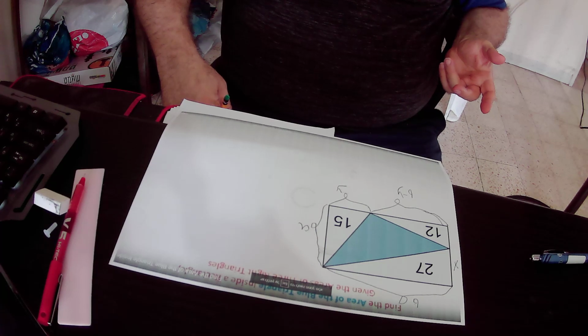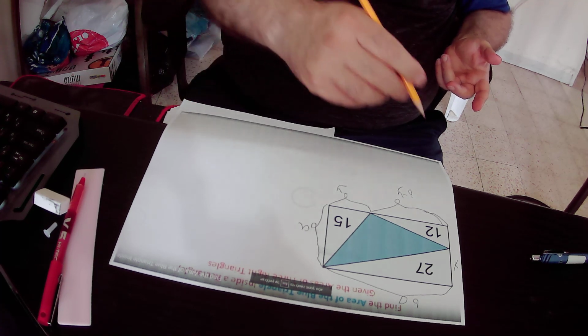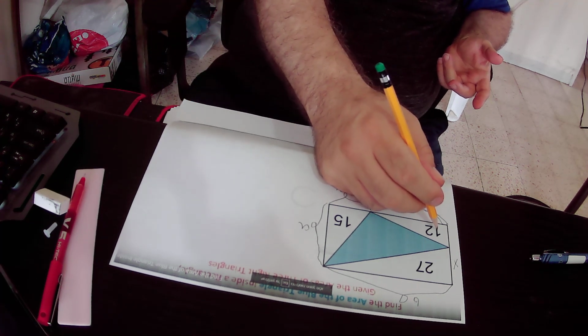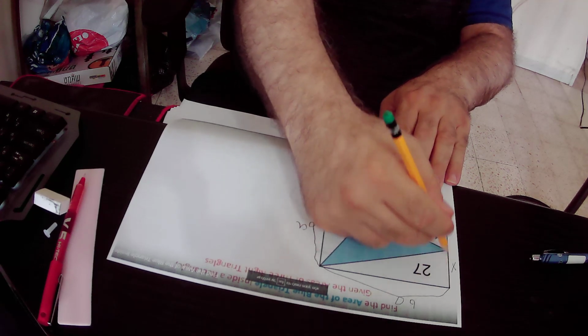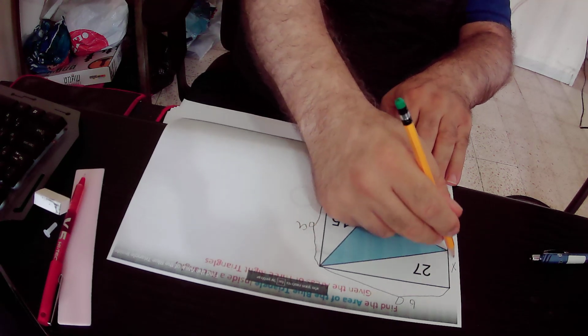So you can see that immediately the height of the triangle whose area is 12 units will be a minus x.